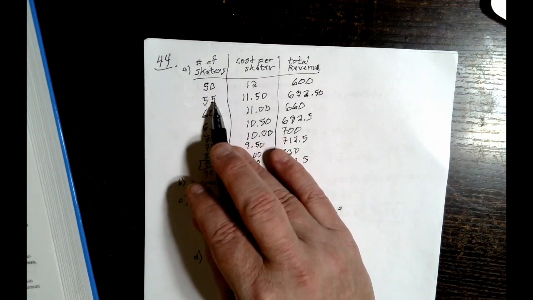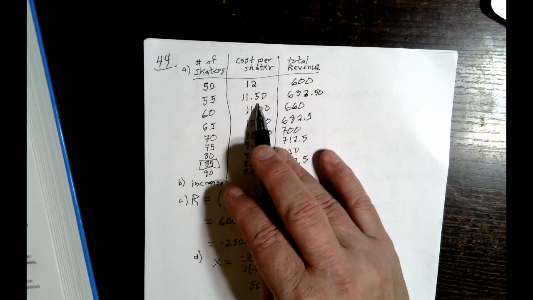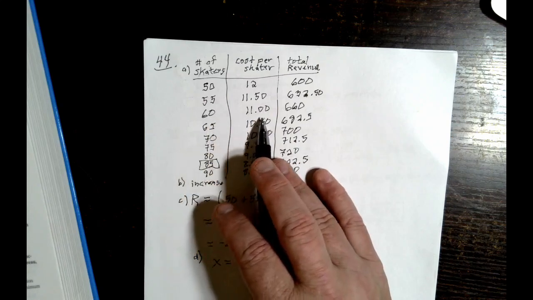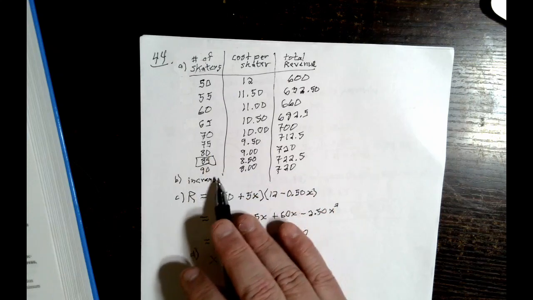So if you have 5 more than 50, that'd be 55. She reduces the cost per skater by 50 cents. And go up by another 5, and she reduces it by another 50 cents. Go up another 5, reduces it each time all the way down.